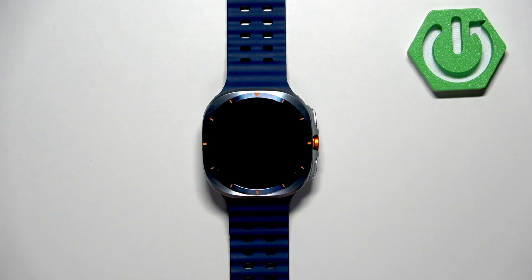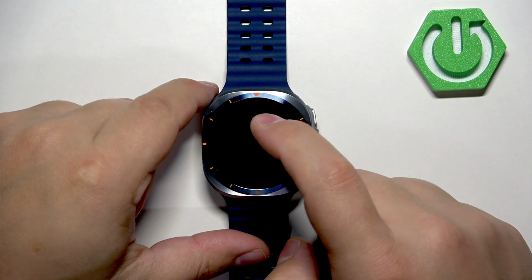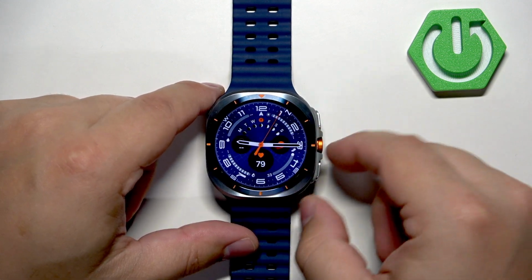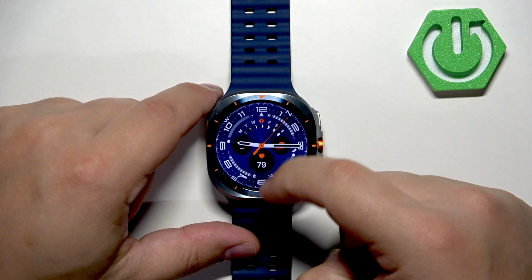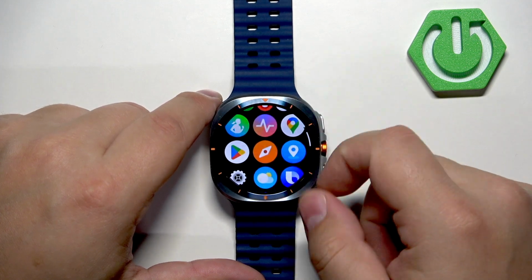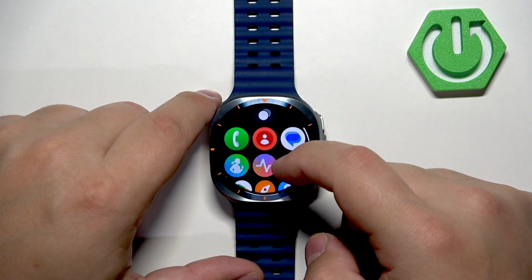First, let's open the app menu on our watch. You can do it by waking up the screen, and once you wake up the screen you should see the current watch face, the home screen, and you can swipe up on the screen to open the app menu. And here we have it. We have different icons for different apps, and we can do a few things with this menu.